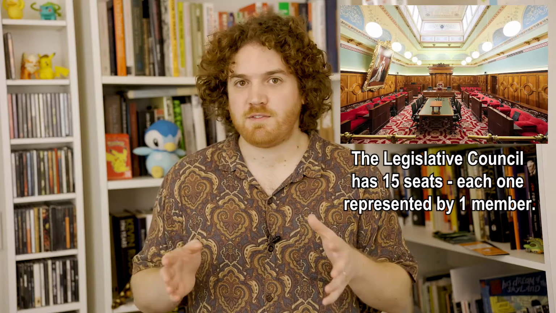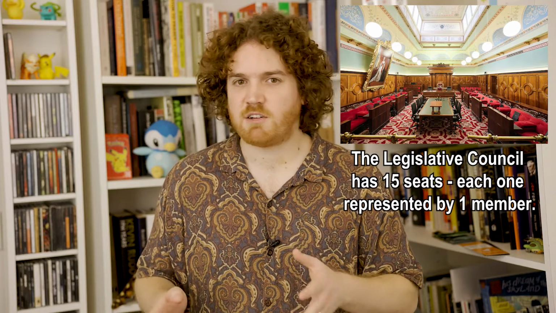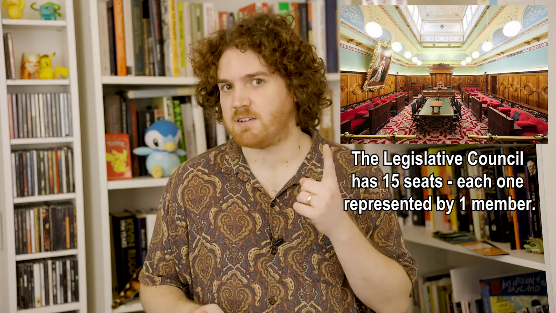It has 15 seats, and each electorate is represented by a single member. This is interesting, to me at least, because that's the opposite of how other states do it. Normally, the upper house is the chamber with multi-member electorates, whereas the lower house is usually the one with single-member electorates. Tasmania did it the other way around, and that's okay because I embrace diversity.